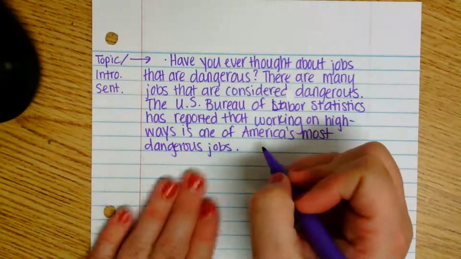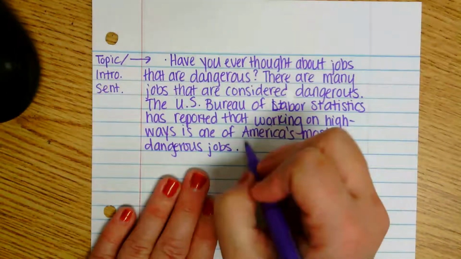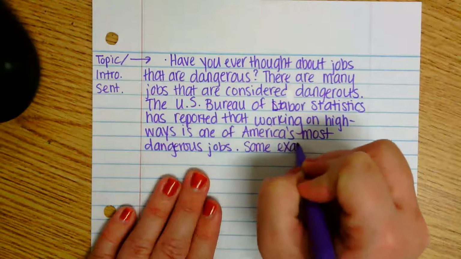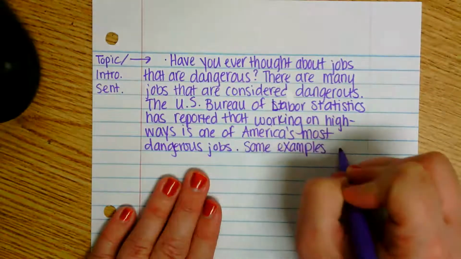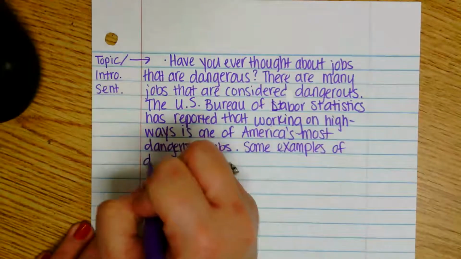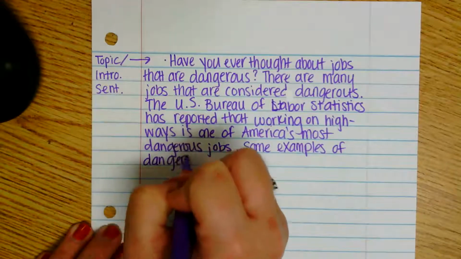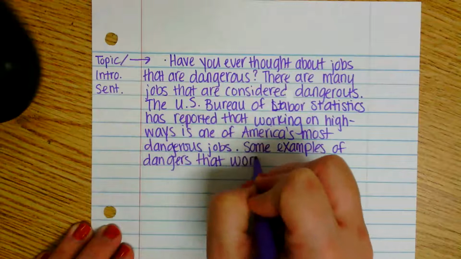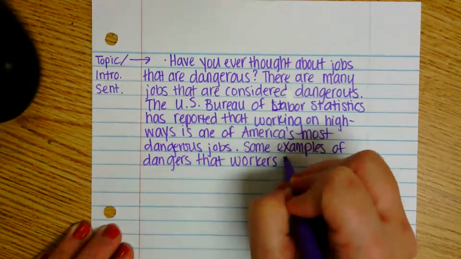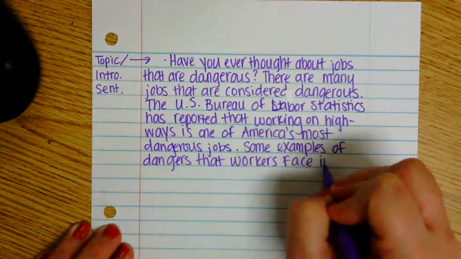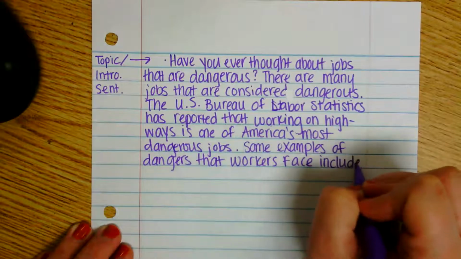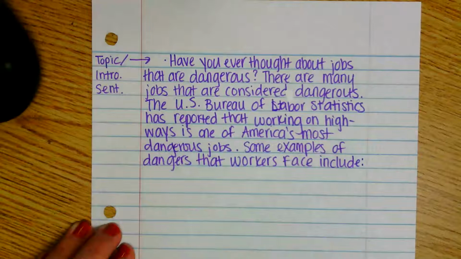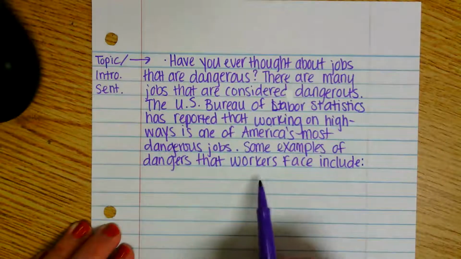So I might say like this, if I'm giving an example, some examples of dangers that workers face include, and because I'm making a list right here, I'm going to put two little dots that we call colons, and then I'm going to finish my list.